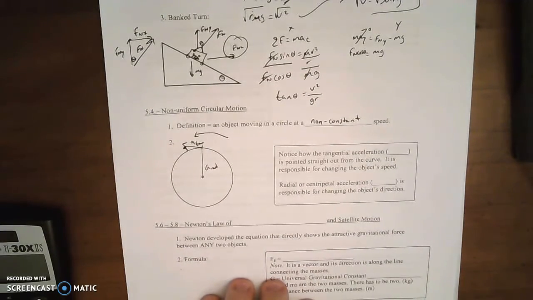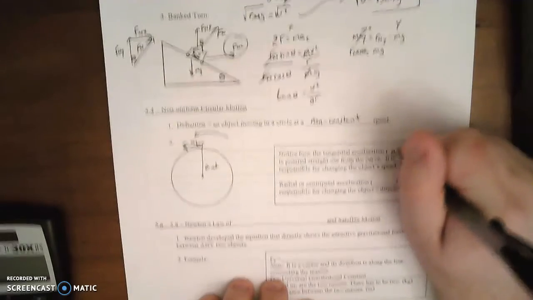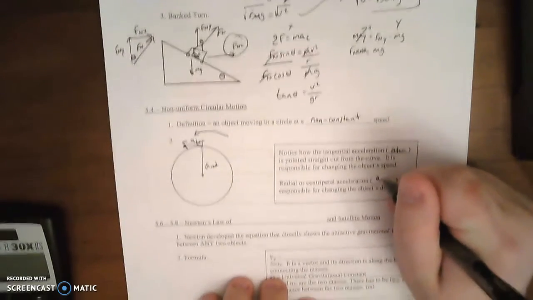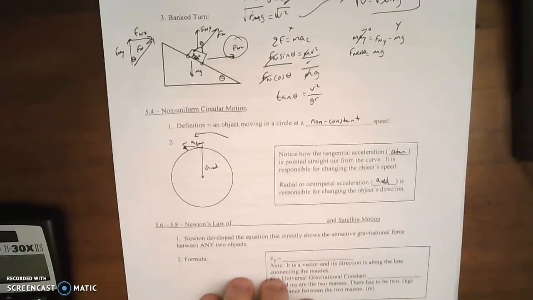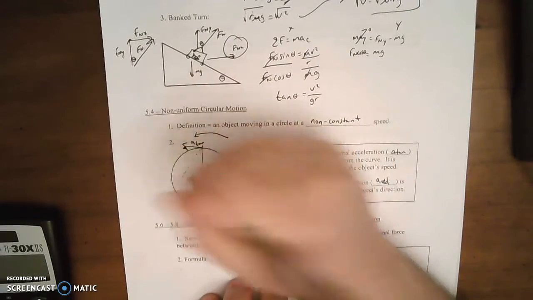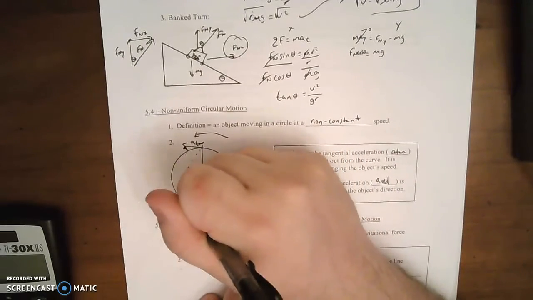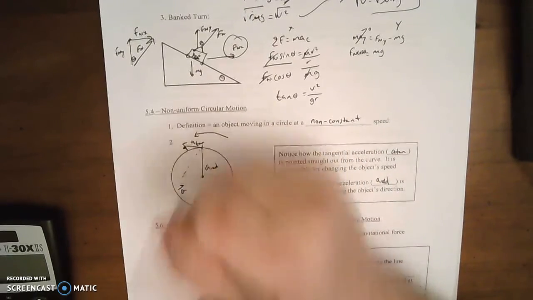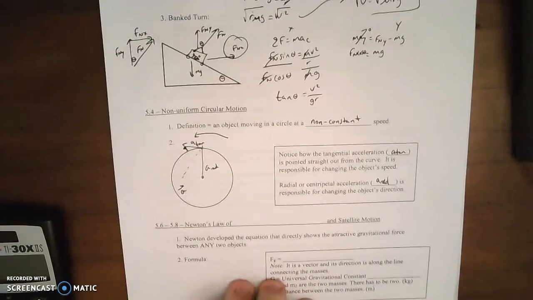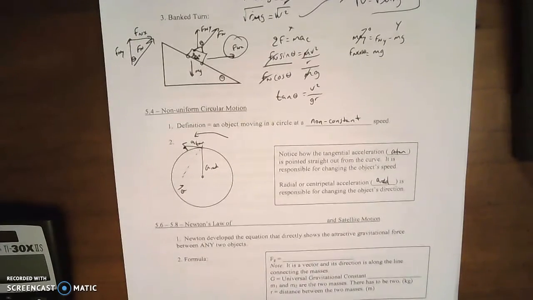Notice how the tangential acceleration, a_tan, is pointed straight out from the curve and is responsible for changing the object's speed. The radial or centripetal acceleration, a_rad, is responsible for changing the object's direction. So our actual acceleration vector will be going something more along this line to get something to speed up, and that will need to change as our object rotates. So just be aware of that.